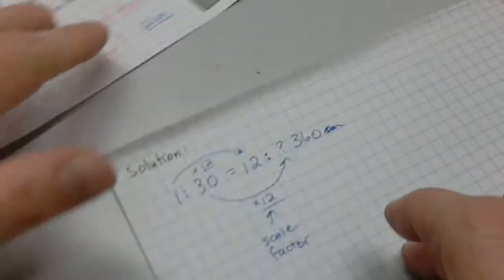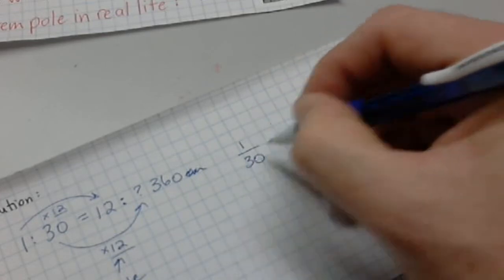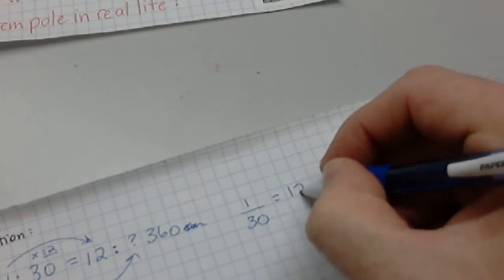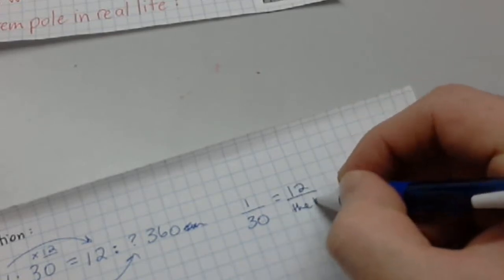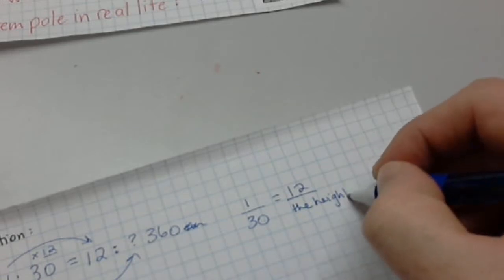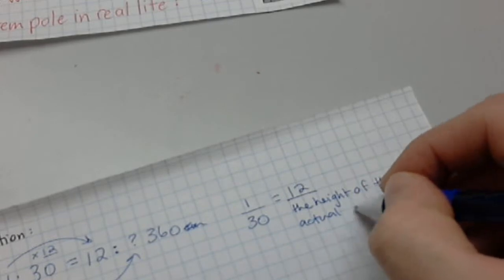Okay. The other way to do this is you can set up a proportion using fractions. So you'd have 1 over 30 equals 12 over the height of the actual totem.